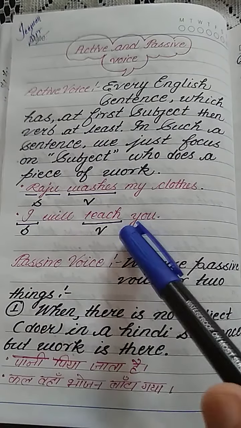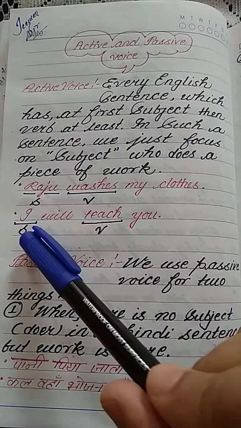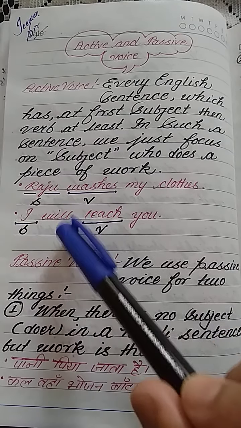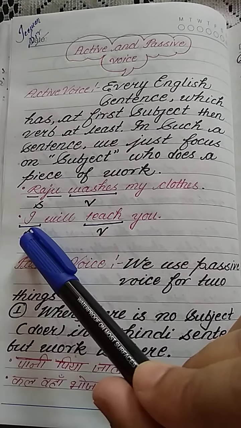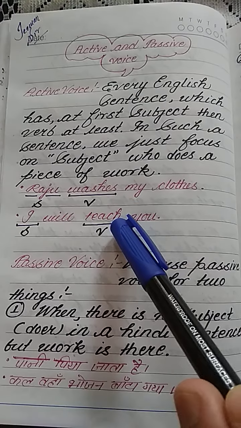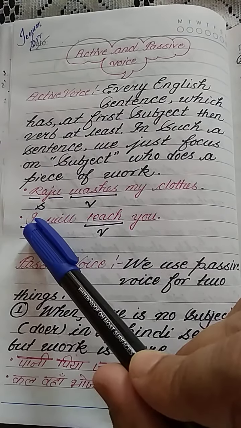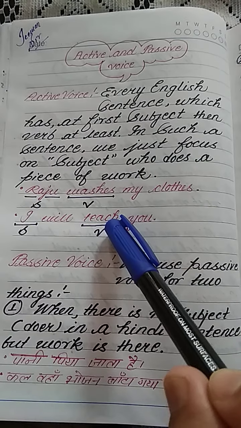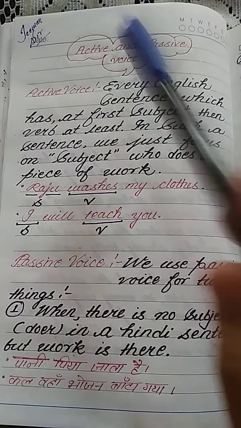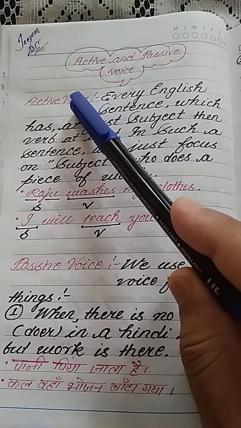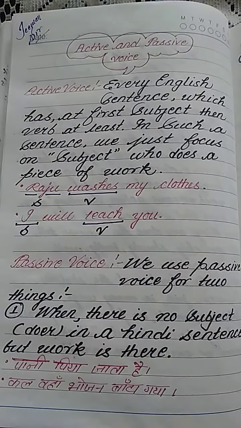Second, I will teach you. Look at subject I and verb teach. So wherever you see the verb is just after the subject, that means subject then verb, that particular sentence we call an active sentence. I hope you must have understood.